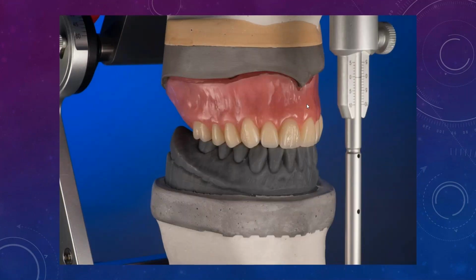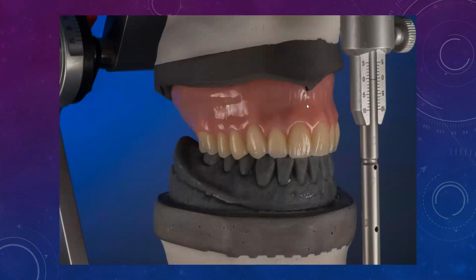Okay, so from there, we're going to do a try-in, make sure everything looks good, and then we fabricate a temporary full denture. Now that can be used for conversion down the line, or if you're me and you want to do things correctly, you're going to have this patient wear this for a while until everything stabilizes, at least a couple of weeks to a month.